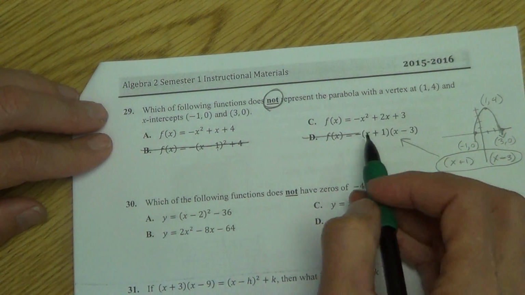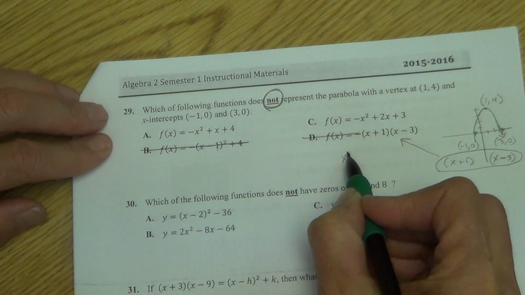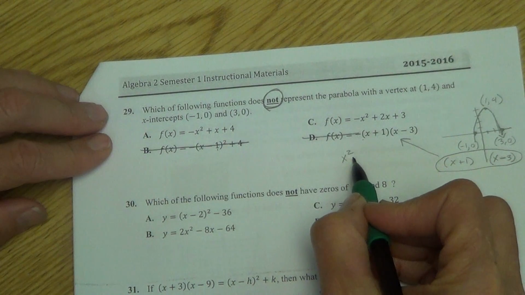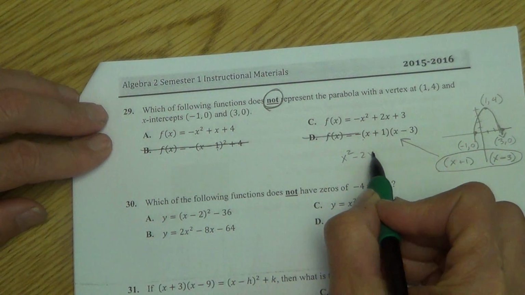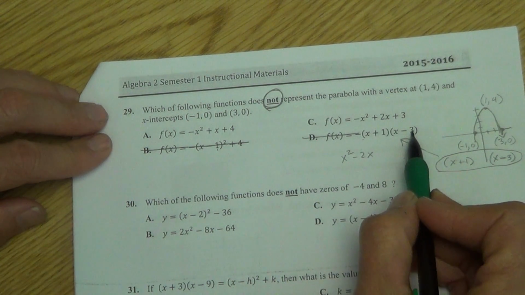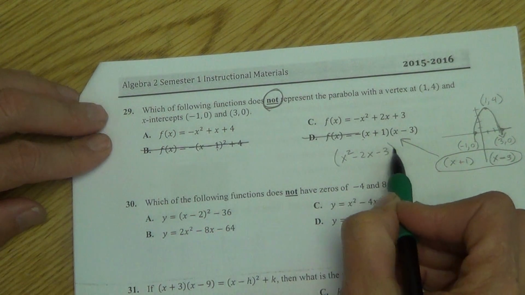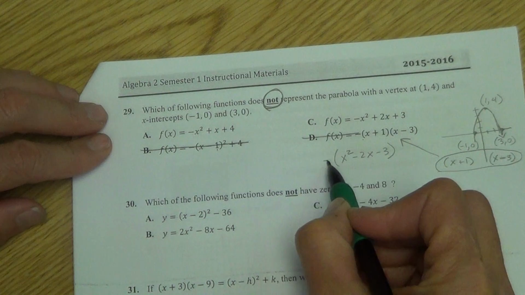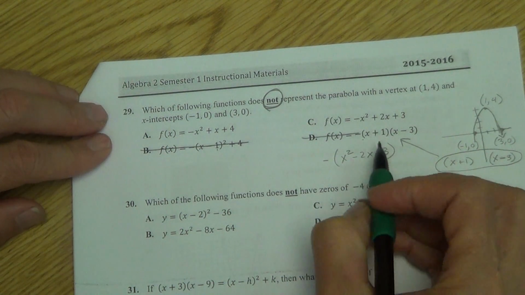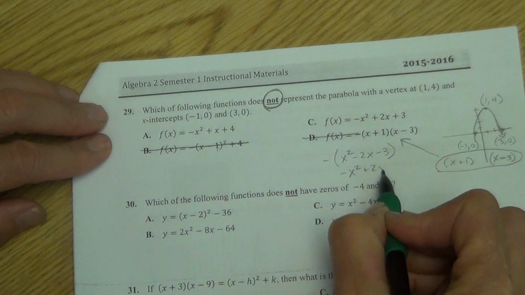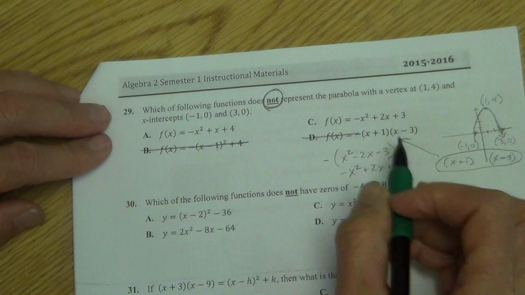So x times x would be x squared. Positive 1x and a -3x would result in a -2x. Positive 1 and -3 is a -3. And now we're multiplying by this negative out front. So we get a -x squared, positive 2x, positive 3.